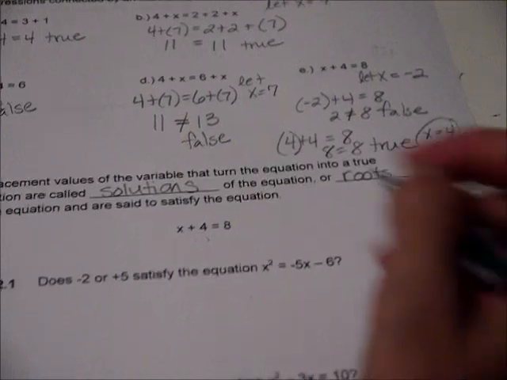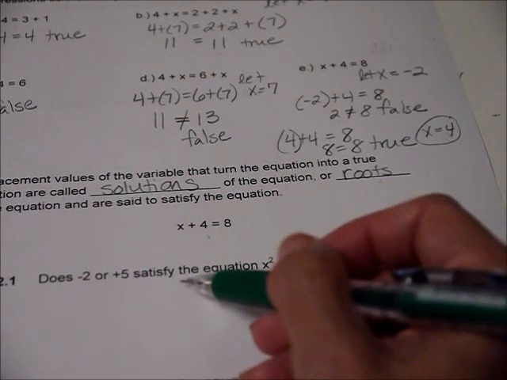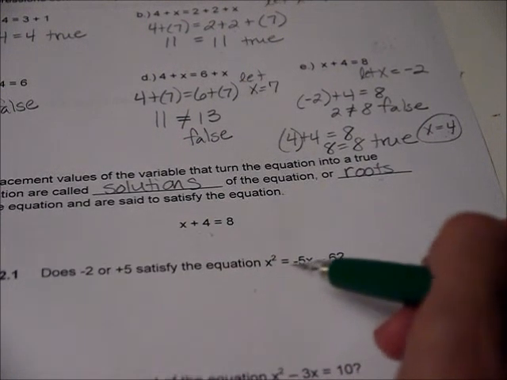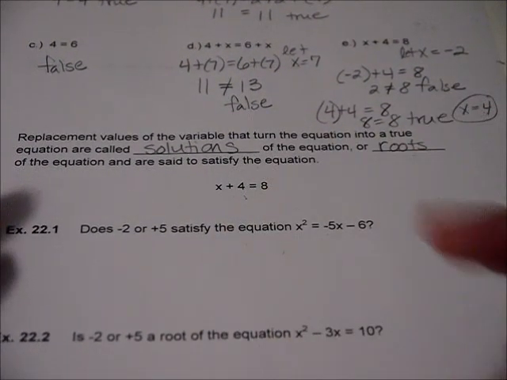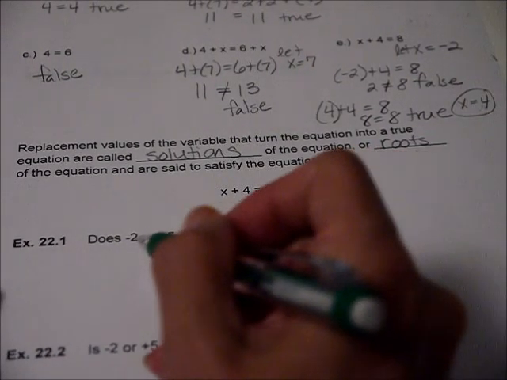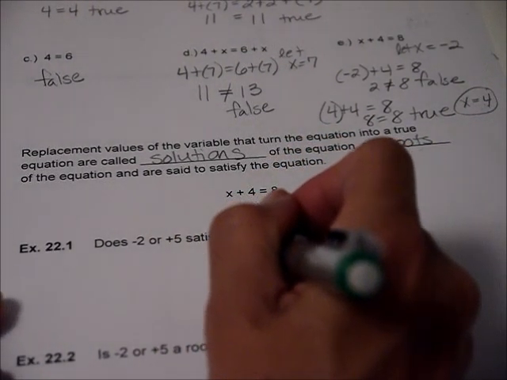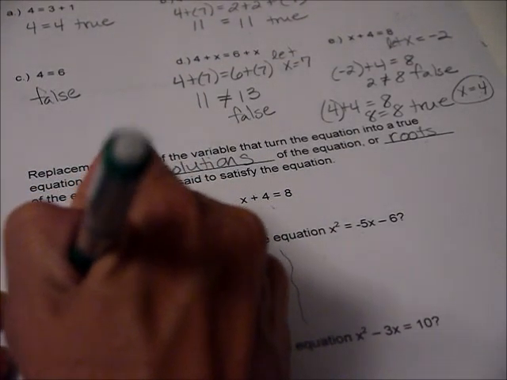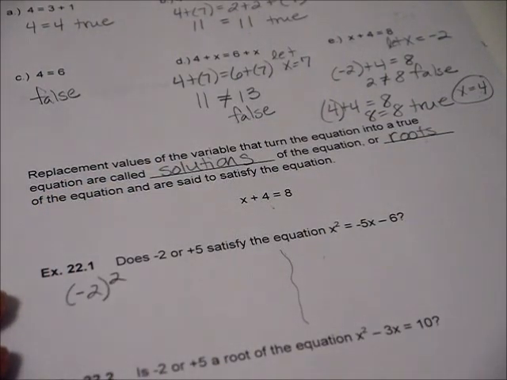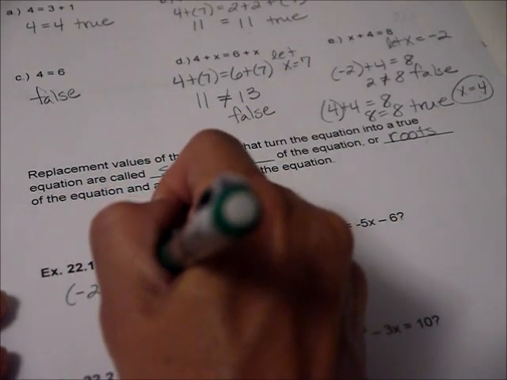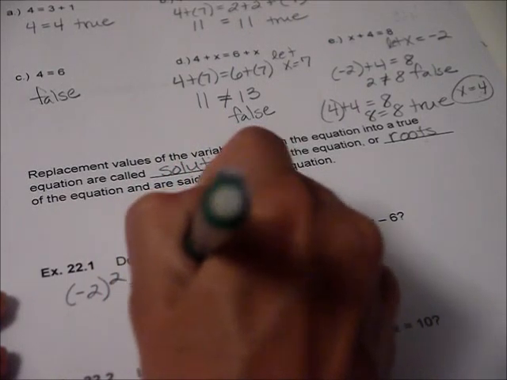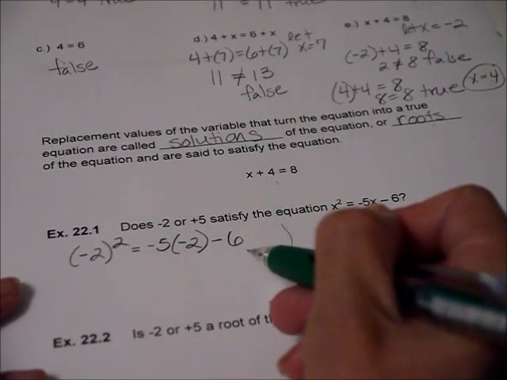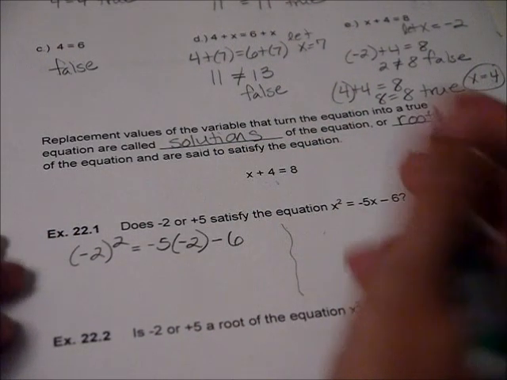Let's go ahead and do some examples. Does -2 or +5 satisfy the equation x squared equals -5x minus 6? Okay, so you're going to get ones like this in your homework. So how do we do that? Well, let's plug in these values and see if it works. I'll try -2 on this side. Remember, put a parenthesis where that variable was, and then calculate both sides and see if it comes into a true statement.